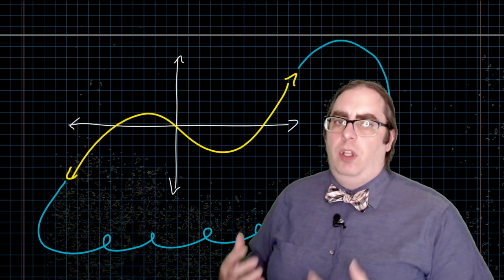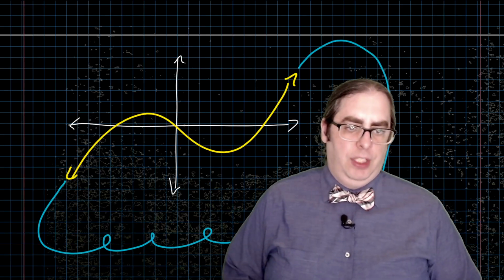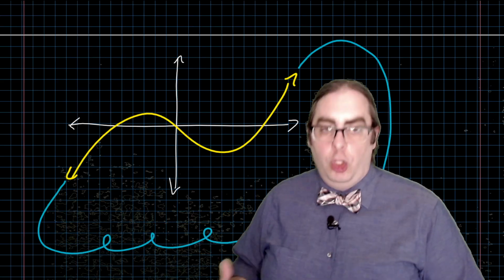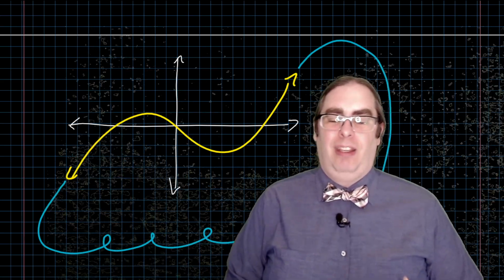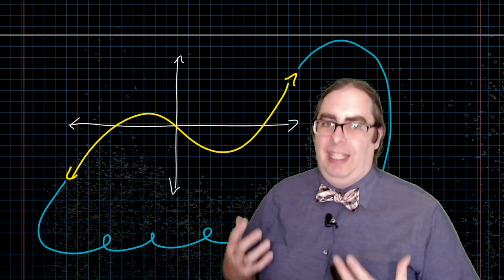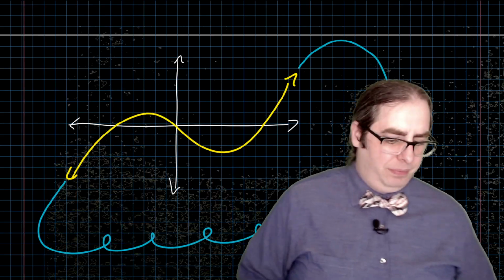This graph looks like a function. This graph could be a function. We have to hedge our bets, and we can't say certainly this graph is a function. All right.